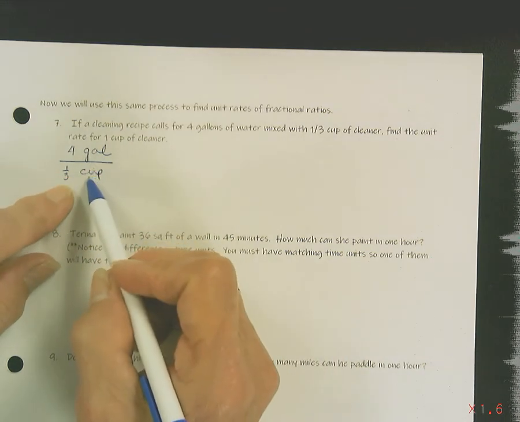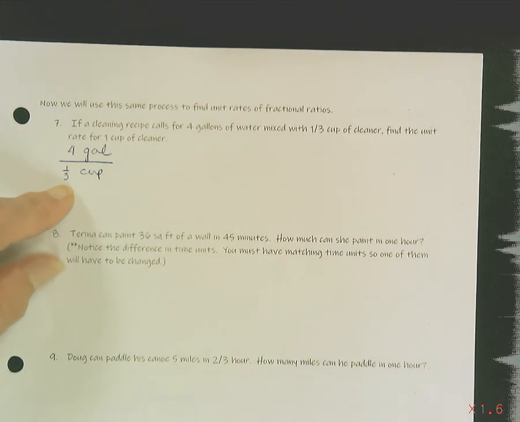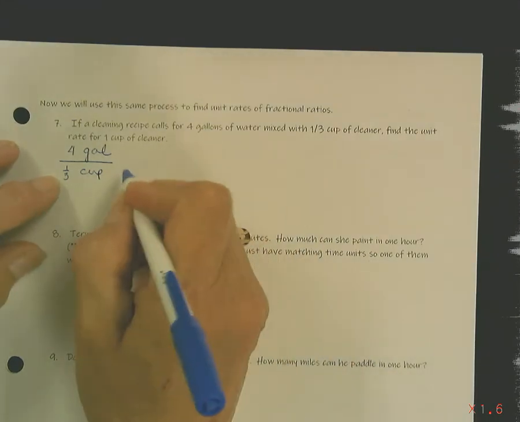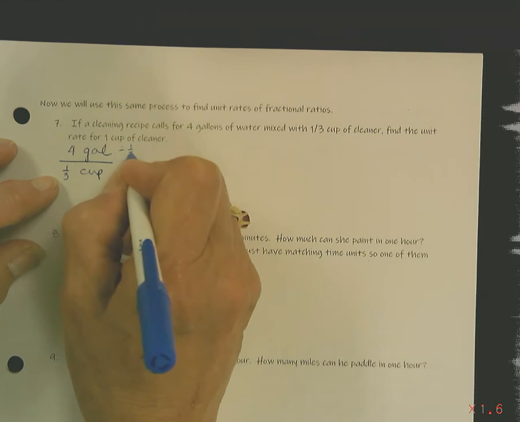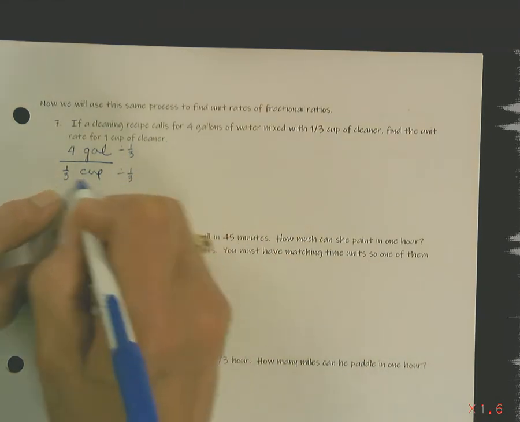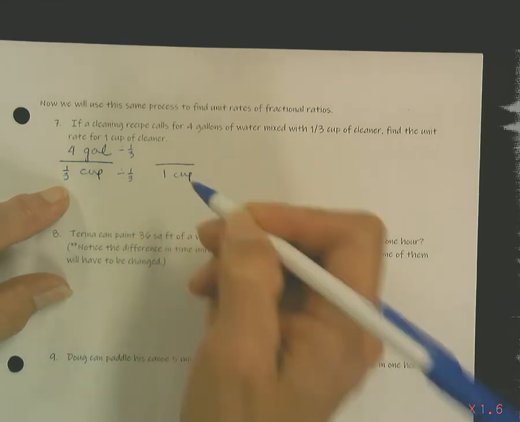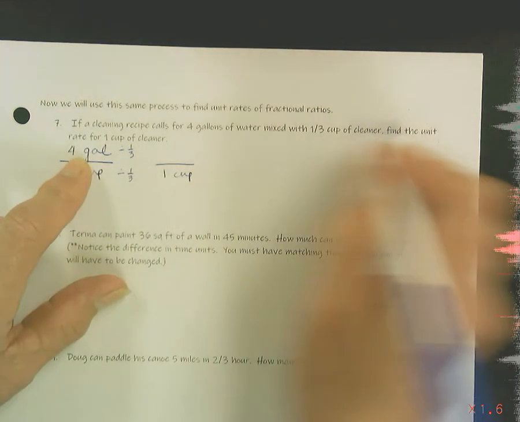Now, how do I get a unit rate? We put an asterisk by it. What do you do to find a unit rate? Divide by what? Divide by 1/3. Whatever that bottom number is, you divide by it. So I'm going to divide the bottom by 1/3 and divide the top by 1/3. Now, guys, the bottom's easy. Any number divided by itself is 1. Okay? Any number divided by itself is 1. The bottom is easy. But this top, I'm going to come over here and do some work.